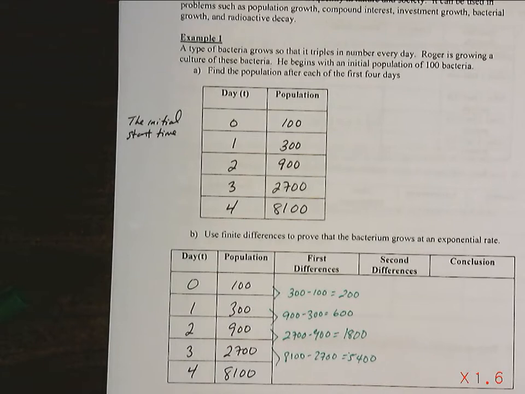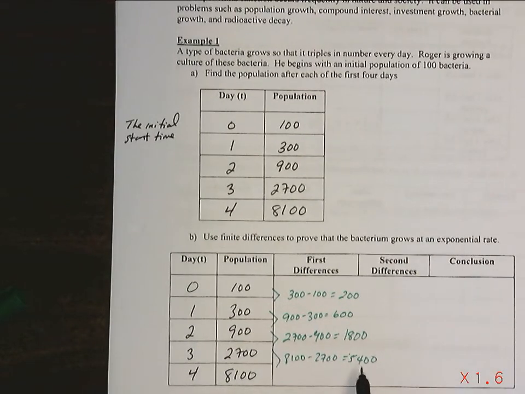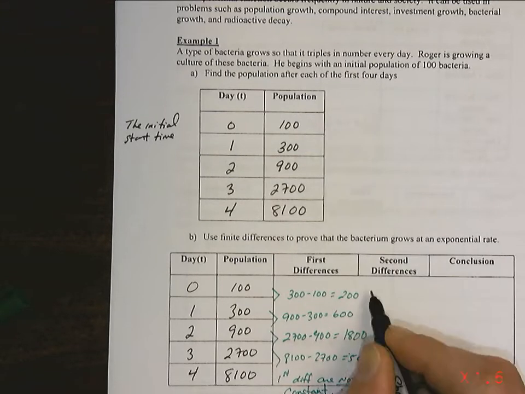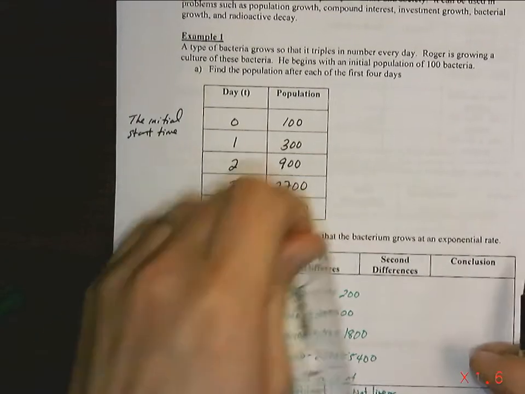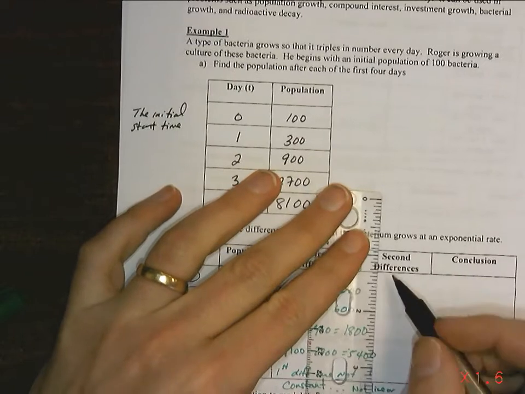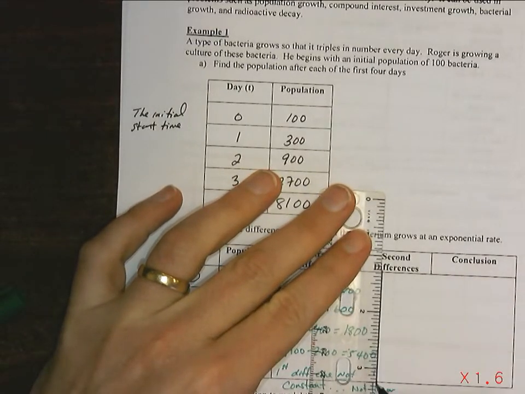Okay, so that's good. So notice that your first differences are not constant. What does that mean? It means that it's not linear. Therefore, not linear. That's all that means. Now let's go into our second finite differences. Let's make the chart look a little bit pretty, and I'll just draw a line down here for our second finite differences.